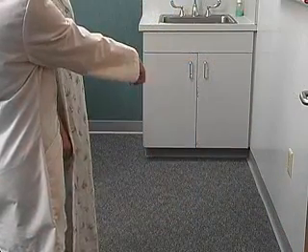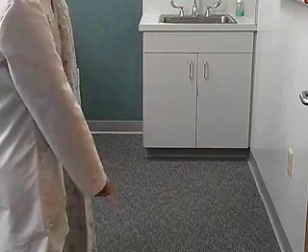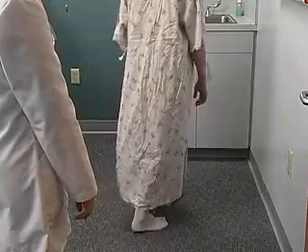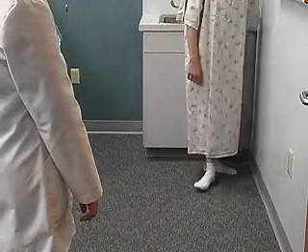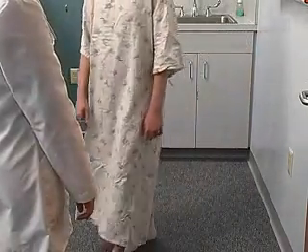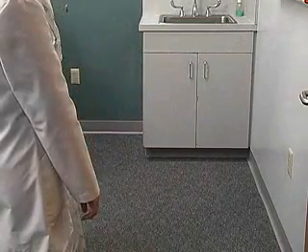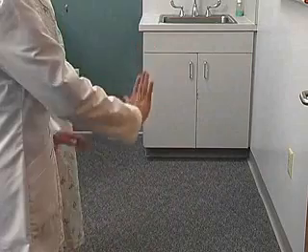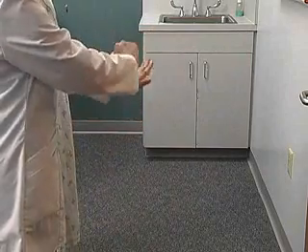Observe the patient's gait as part of their cerebellar function testing. Ask the patient to walk across the room, turn around, and come back. Then have them walk heel to toe across the room, a tandem gait.